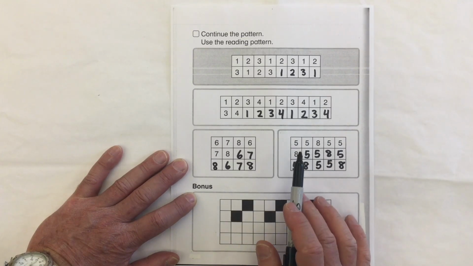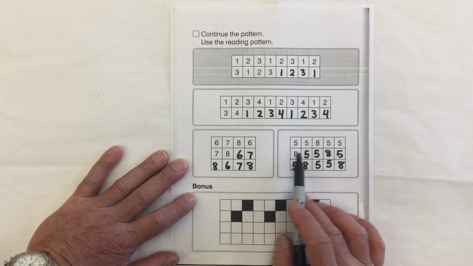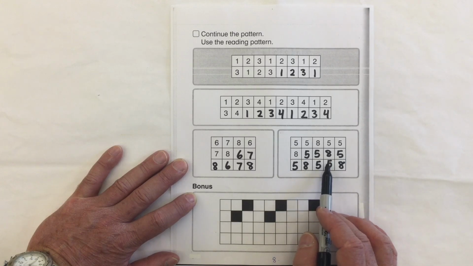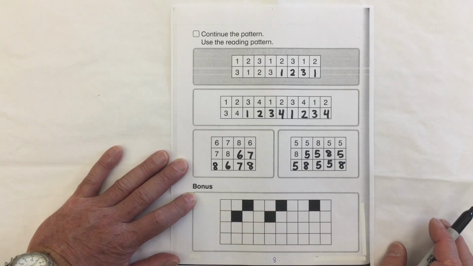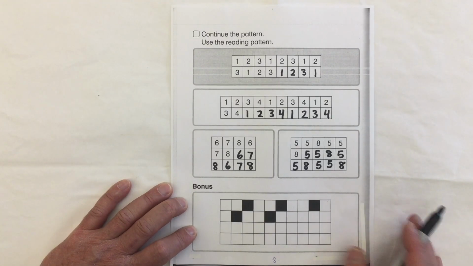So you can see our pattern, the way it flows. 5, 5, 8. 5, 5, 8. Hey, this last one, a bonus one, doesn't have any numbers, it's got colors.